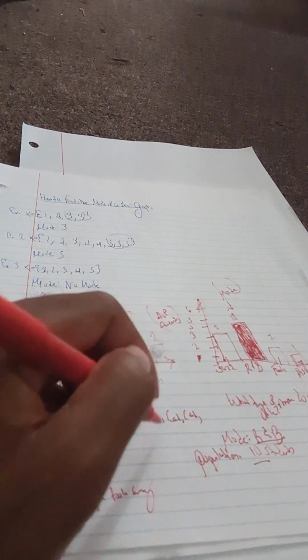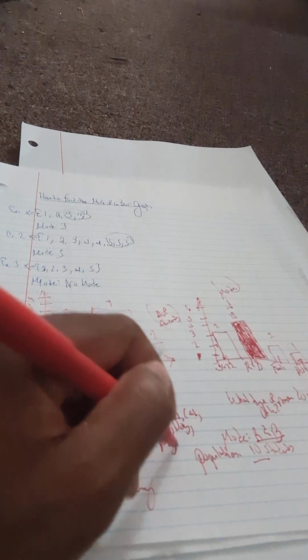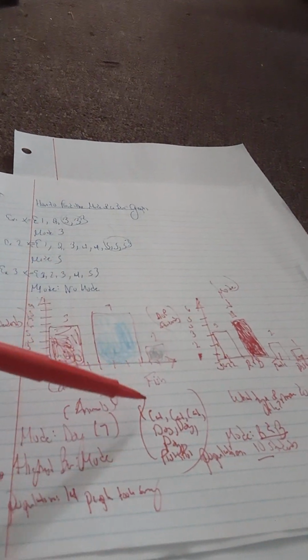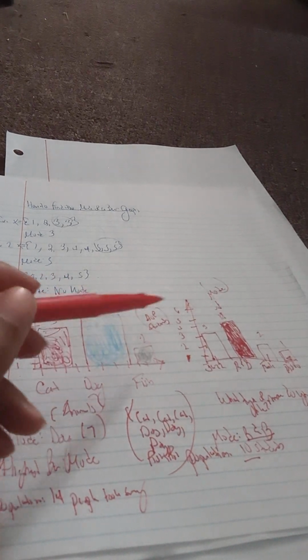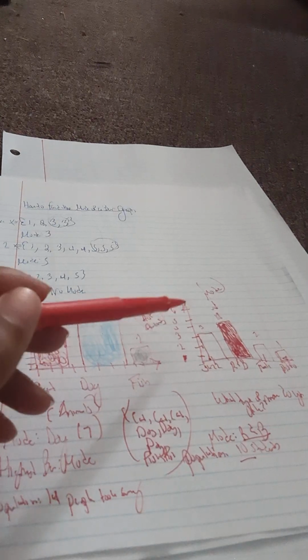They would say something like cat, dog, fish, something like that, right? They will give you the data set, but they won't give it to you in numbers. They will give it to you in words, and then they would say you gotta make the bar graph. When you do something like this, you just make the bar graph, and then once you make the bar graph, you would be able to find the mode and population and all that stuff.